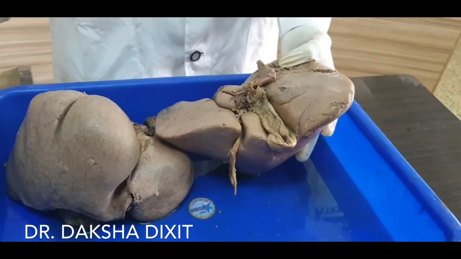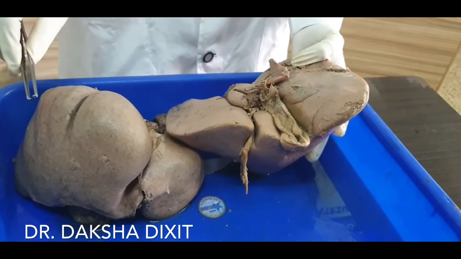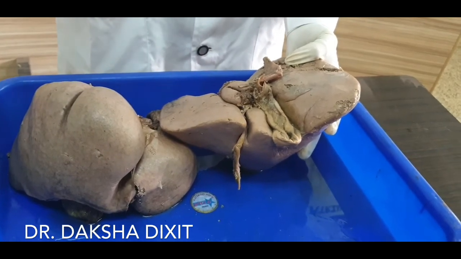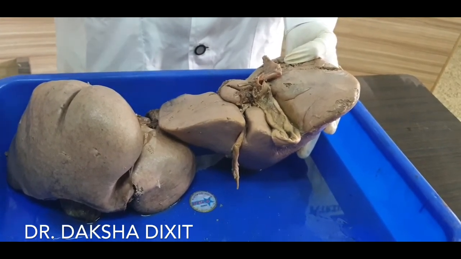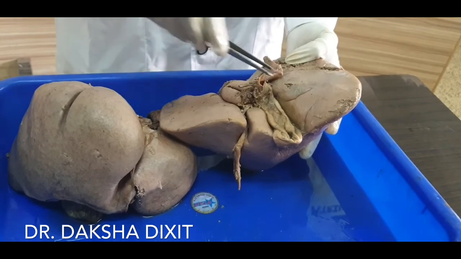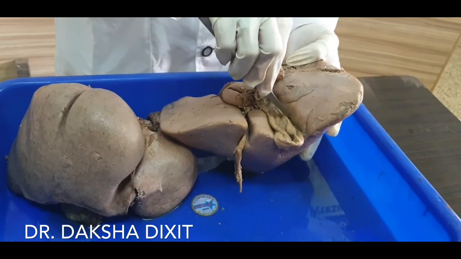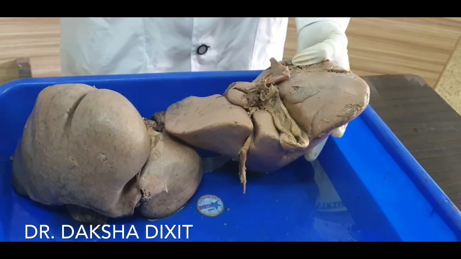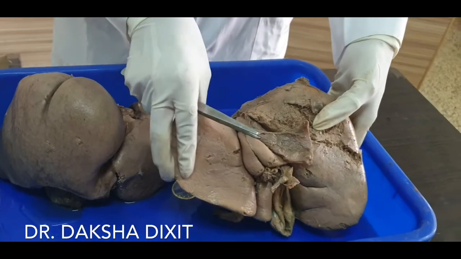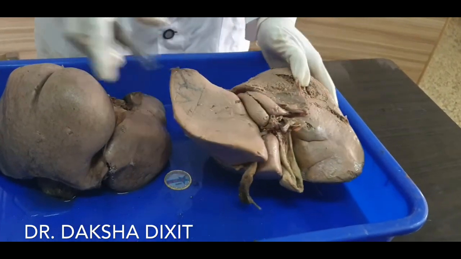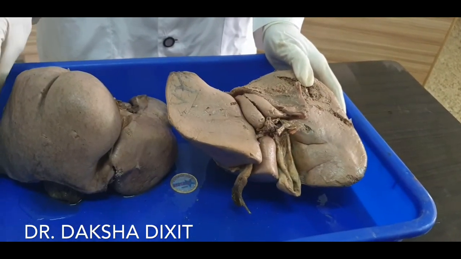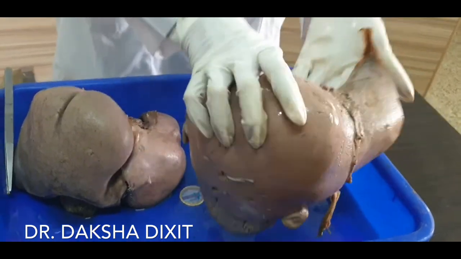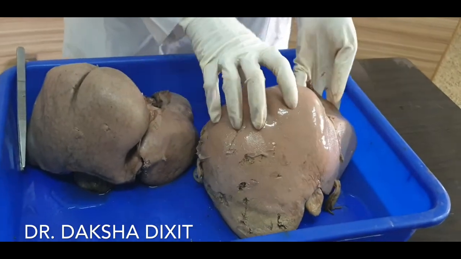Blood supply of the gallbladder is by the cystic artery, which is a branch of the right hepatic artery. The cystic vein drains blood from the gallbladder but directly pours its blood into the intrahepatic divisions of the portal vein and does not follow the cystic artery. The lymphatics from the gallbladder drain into the hepatic and celiac group of lymph nodes. So thus we have seen the gross anatomical features of both the liver as well as the gallbladder.